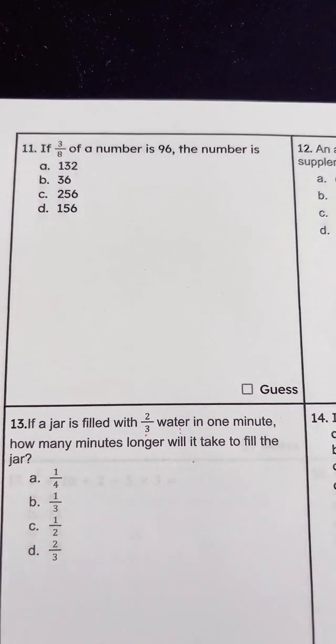If 3/8 of a number is 96, the number is, ooh. Lulu, I love it. Yes, you guys were right. Right on it.